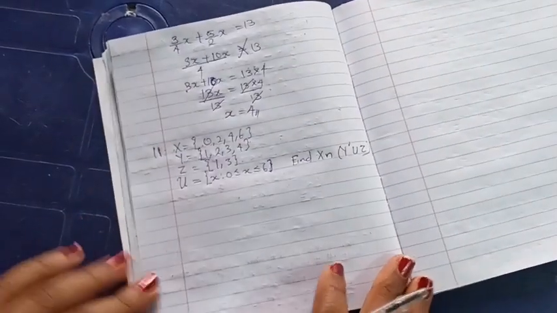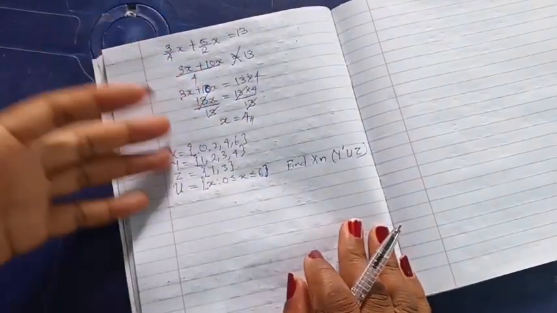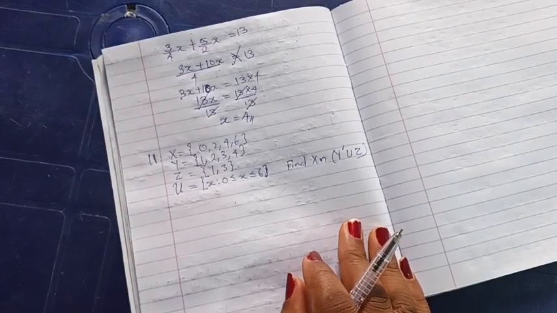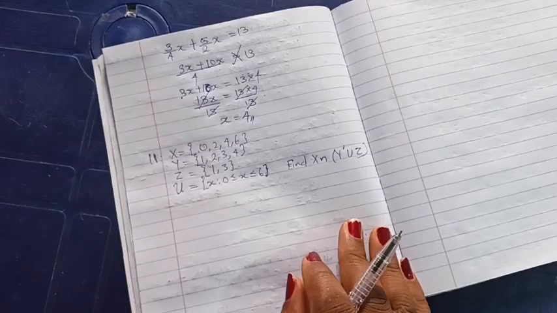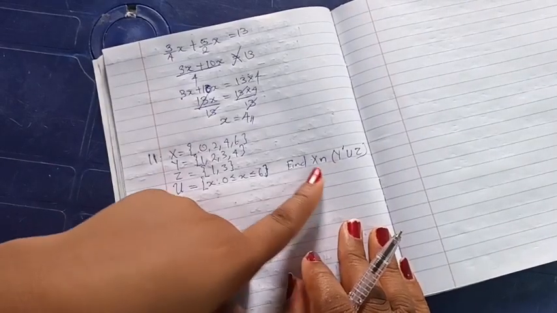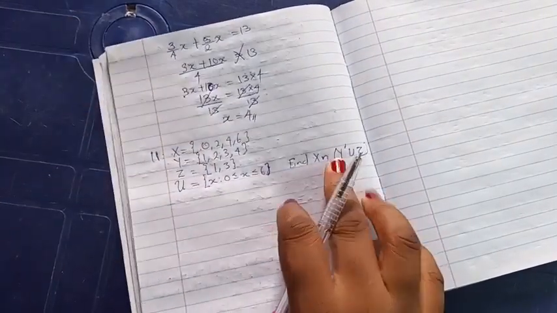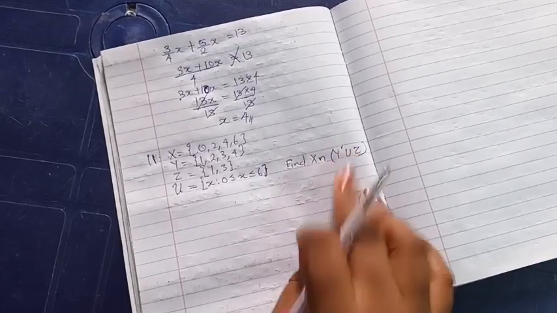Okay, so this is the next question we're dealing with. We're given a number of sets and we're asked to look for a number of sets. We're given one set, and some subsets. We're asked to find x intersection y prime union z, right?